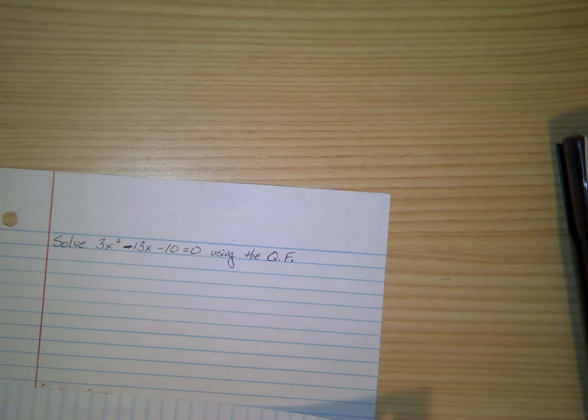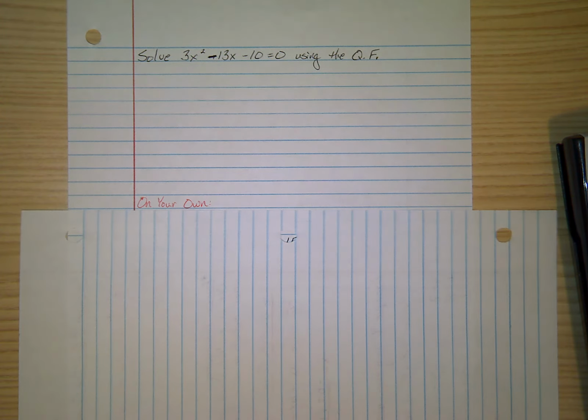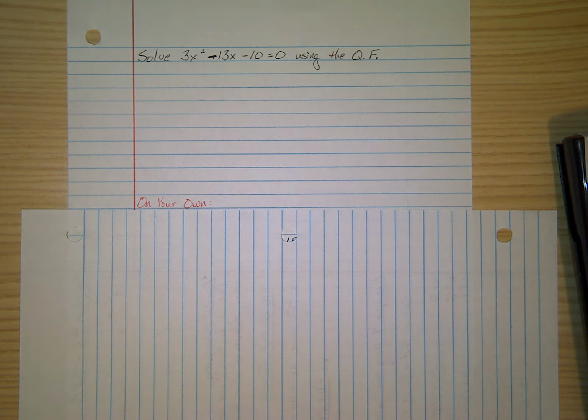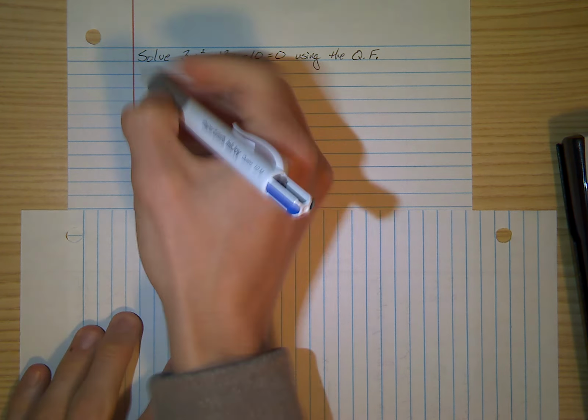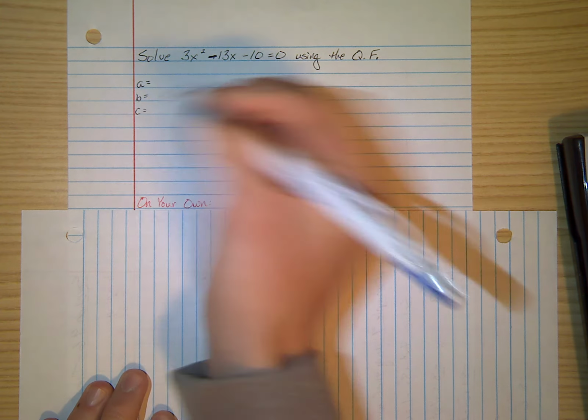Okay, so let's do another example together before I have you try one on your own. Here we have 3x squared minus 13x minus 10 is equal to 0, and we want to solve that using the quadratic formula again. So again, the very first step we need to do is identify what a, b, and c are.